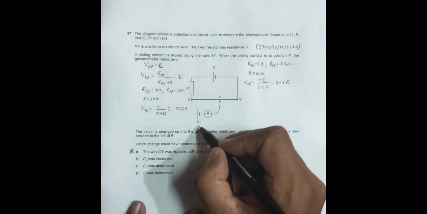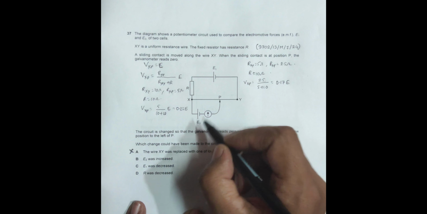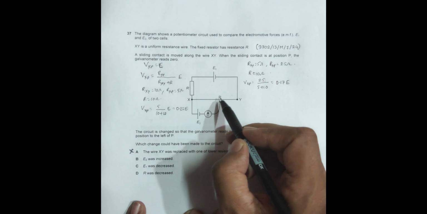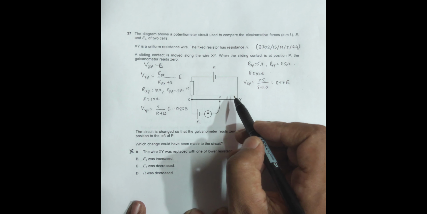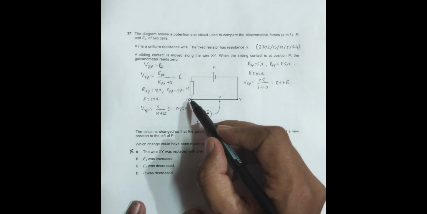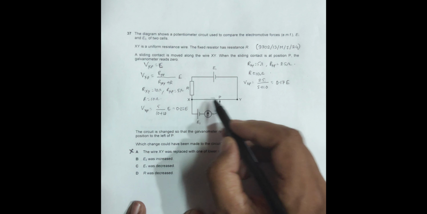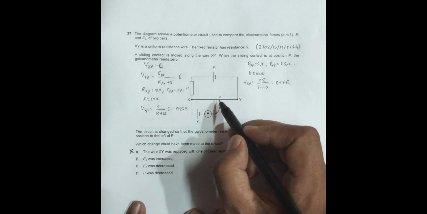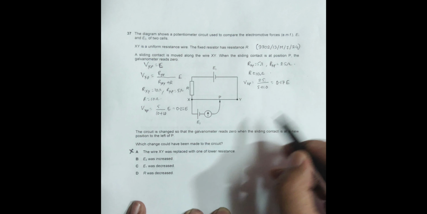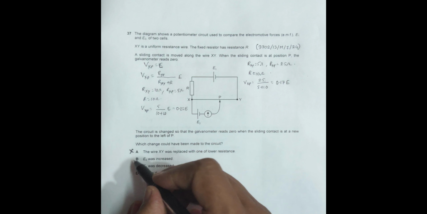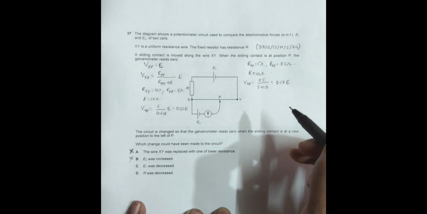So if I increase E2, then Vxp has to be large to balance. To increase Vxp, I must have a longer Xp. So I have to shift it rightward. So this action is also not correct.